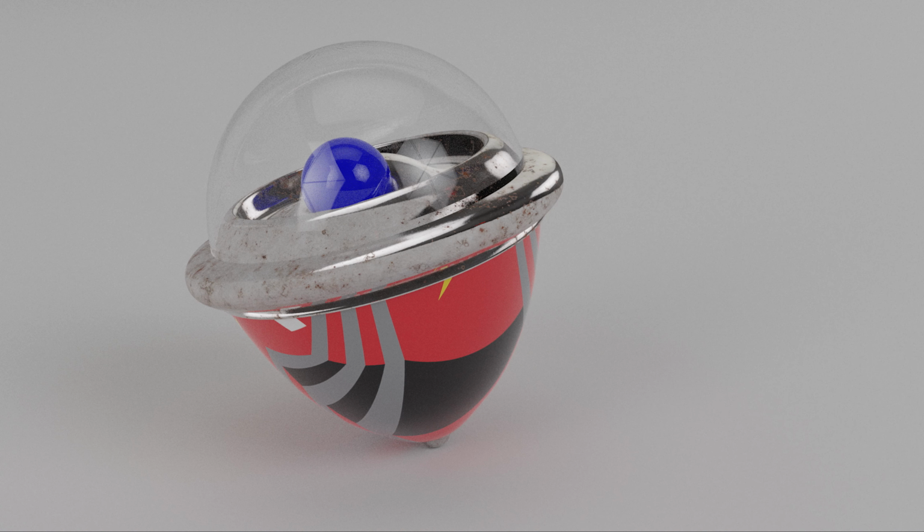Hi everyone, today I'm going to be showing you how to model this Sneakoscope from the Harry Potter films. I'm going to show you how to create the basic model, how to texture it, and I'm also going to show you a little bit of animation, as a nice introduction project to Blender.